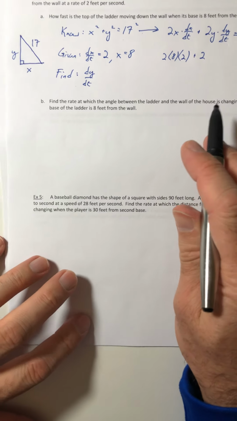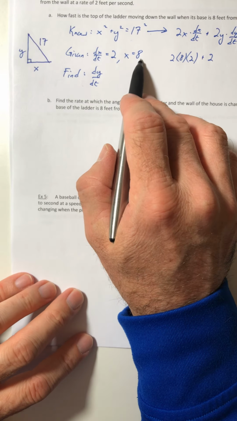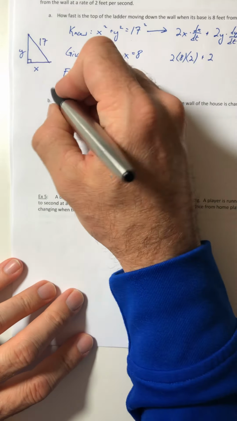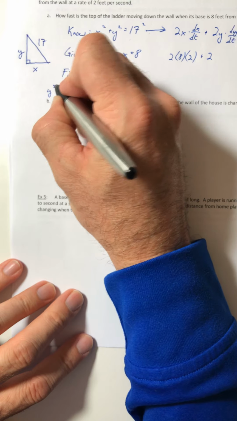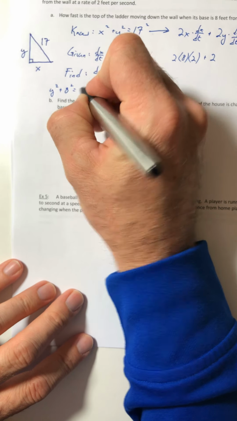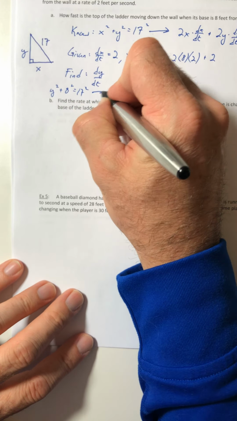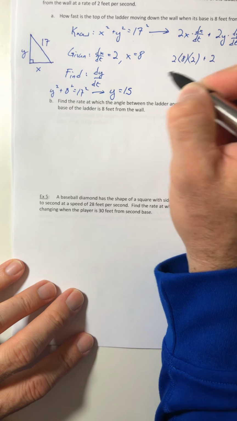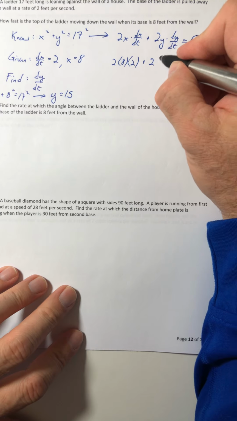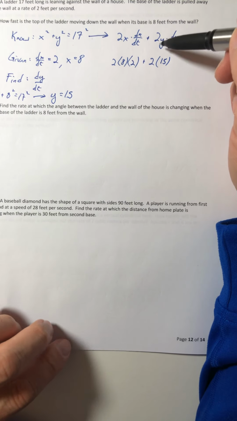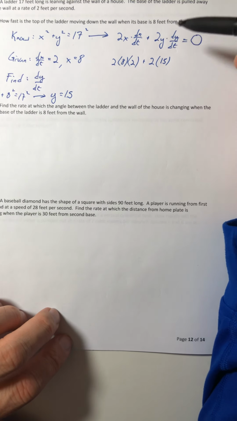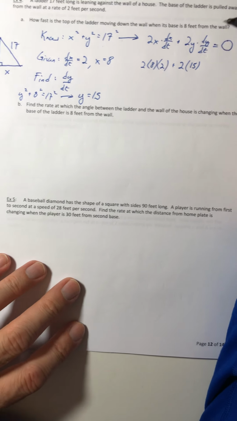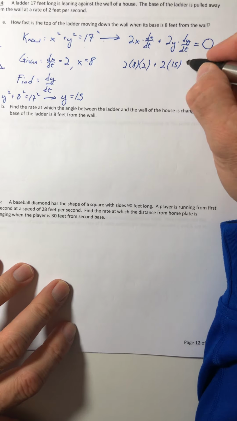Well, hey, I can find it, because I know x is 8, so I can just use the Pythagorean theorem and get y. So y squared plus 8 squared is equal to 17 squared. If you do the math on it, y comes out to equal 15. So every once in a while, you're going to have a variable that they didn't provide, but you can always use the known equation to figure it out.